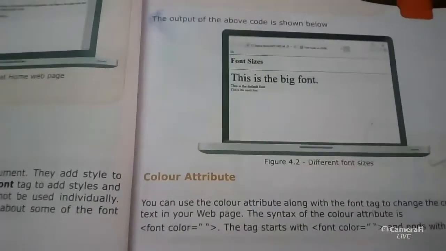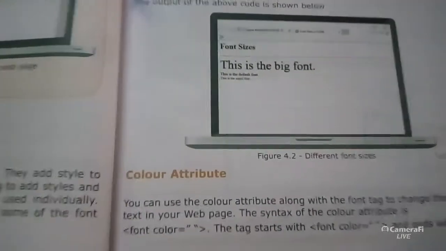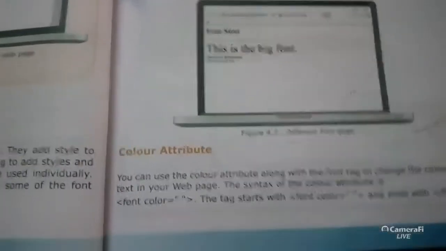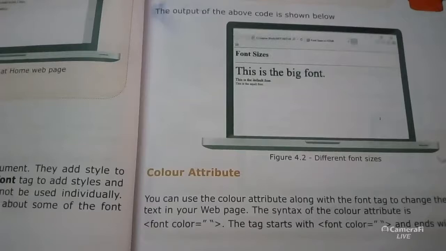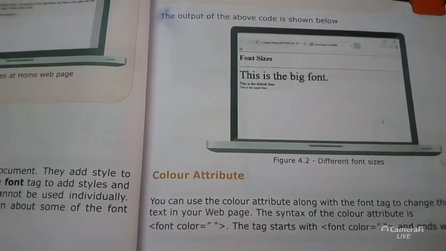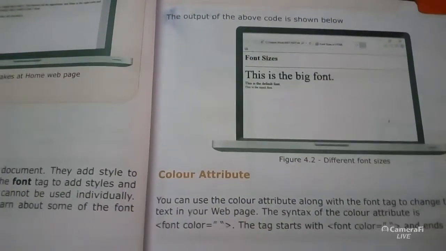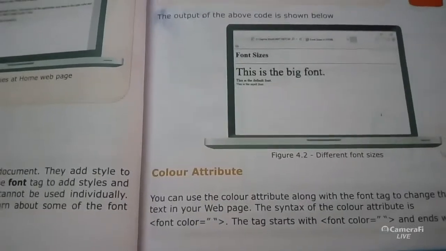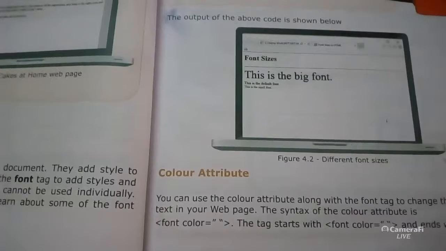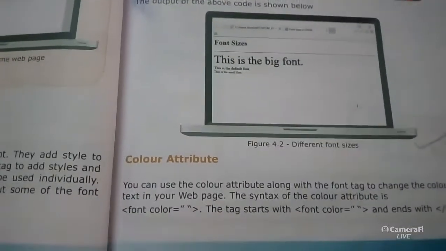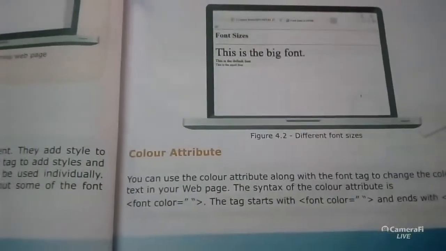The default color is black. Normally when you type in MS Word, Notepad or anywhere, you get the default color, but here you can use the different colors available in HTML.